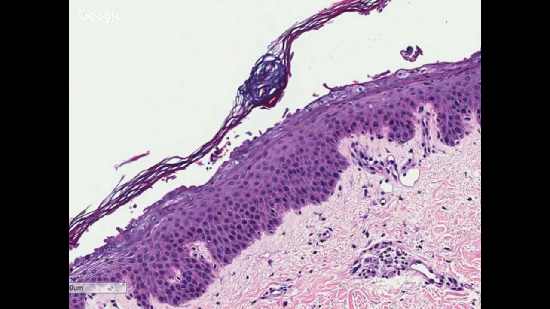So this is one condition that as a resident, when you finish up, you should be very clear about: what is toxic epidermal necrolysis and what is staphylococcal scalded skin syndrome. So this could be either pemphigus foliaceus or staphylococcal scalded skin syndrome. In pemphigus foliaceus, you're going to see more inflammation in the dermis. In staphylococcal scalded skin syndrome, most of the time there's no inflammation. It is a very clean epidermis, very clean dermis.